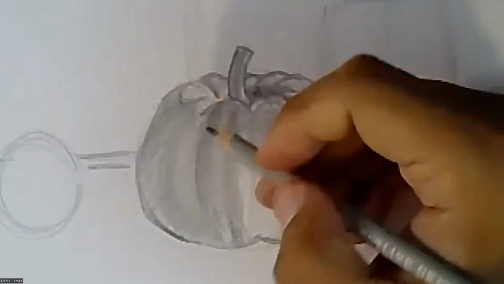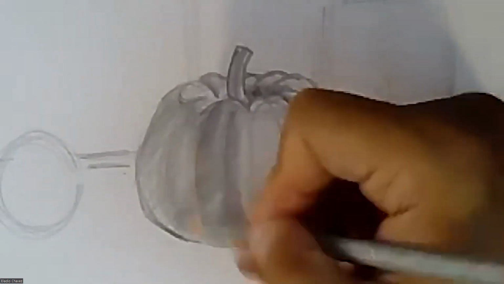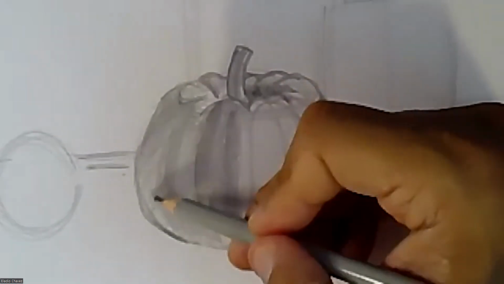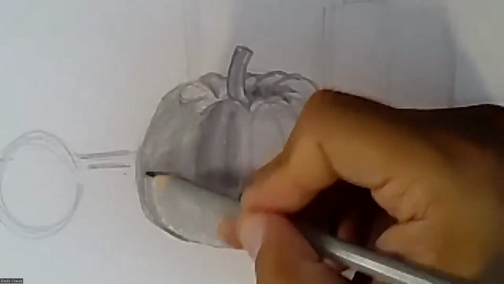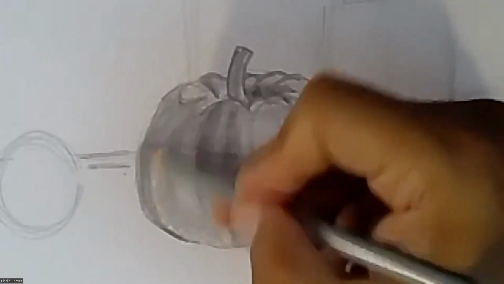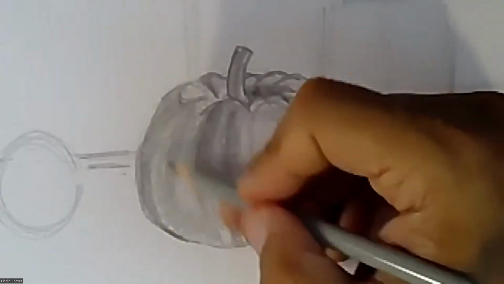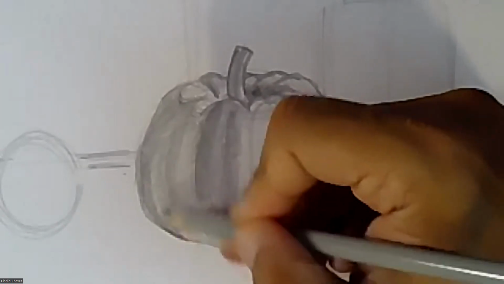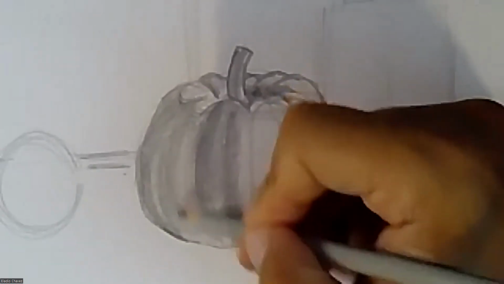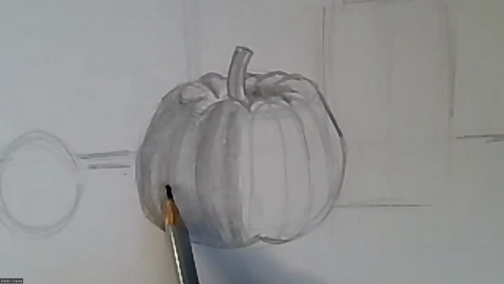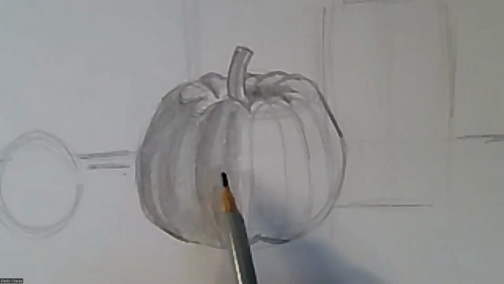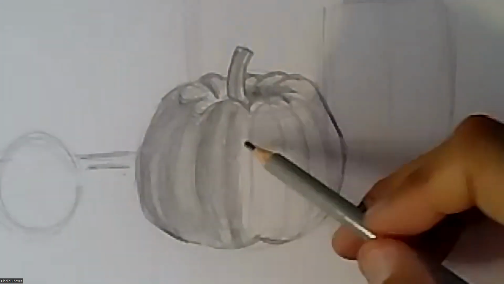Pushing that a little bit more, pushing this a little bit more, pushing this edge a little bit more. As I'm building up my darks, I can see it like here. So it goes from dark, there's patterns, it's patterns of light and dark. So it goes dark, light, dark, light, dark, light, dark, and then lighter.